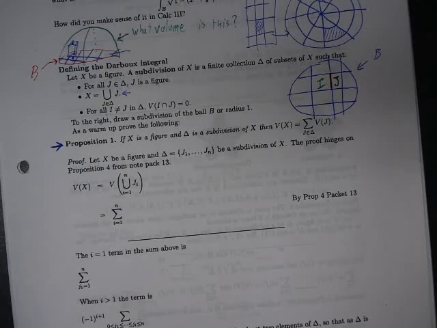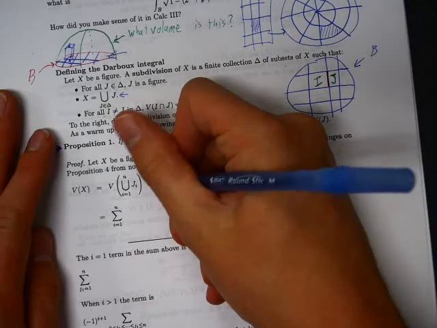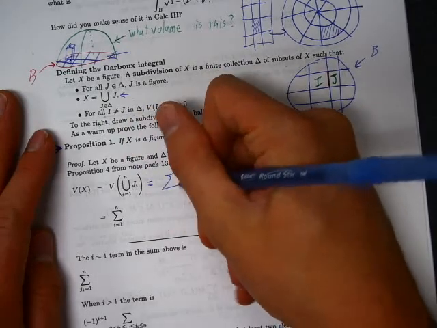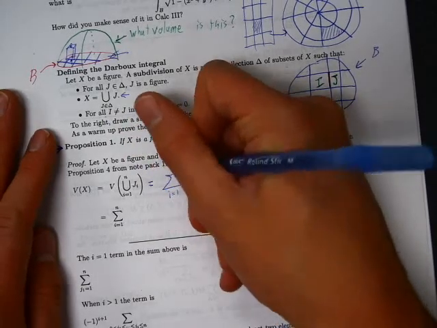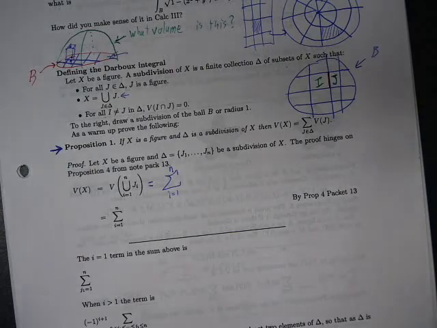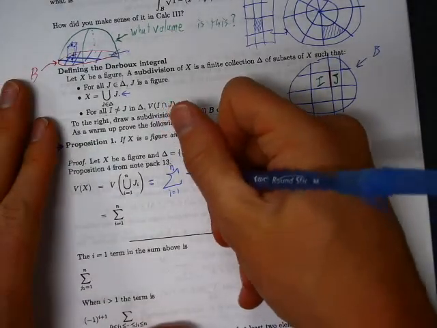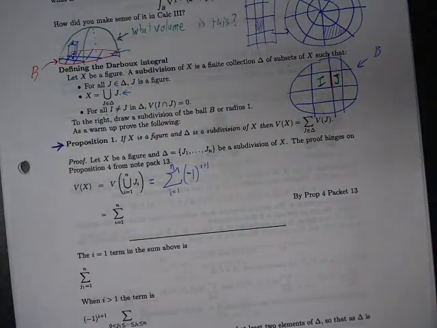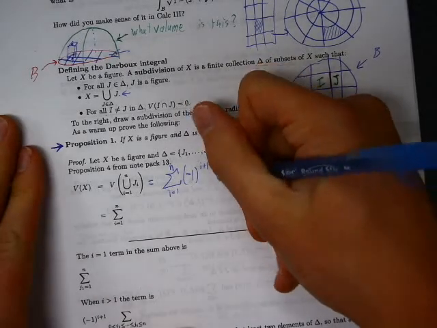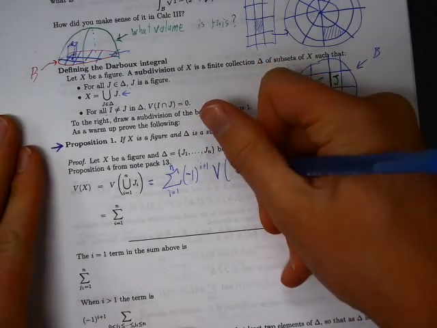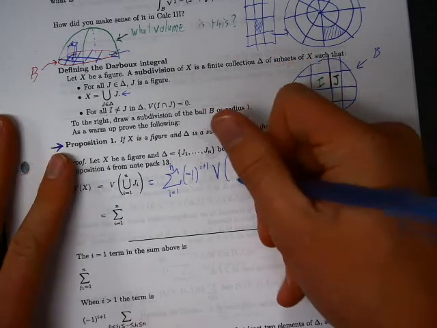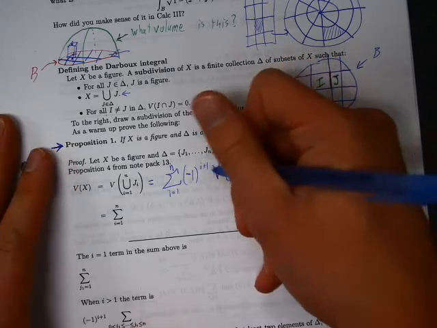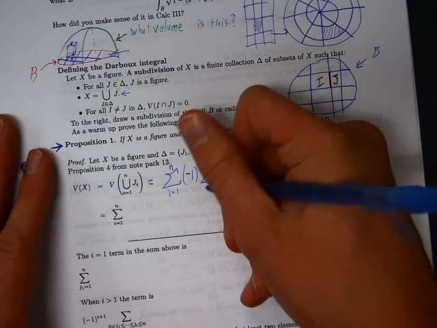volumes of all the triple intersections, subtract the volumes of all the quadruple intersections, and so on. And when you just make sense of that formula, it looks complicated, but it's not that bad. It's the sum from i equals 1 to n, where i is how many sets you're going to intersect, of -1 to the i plus 1, because the first one you should count positively, the second, double intersections, count negatively. And then the volume of the intersection, I guess you have to sum over all of these j's.